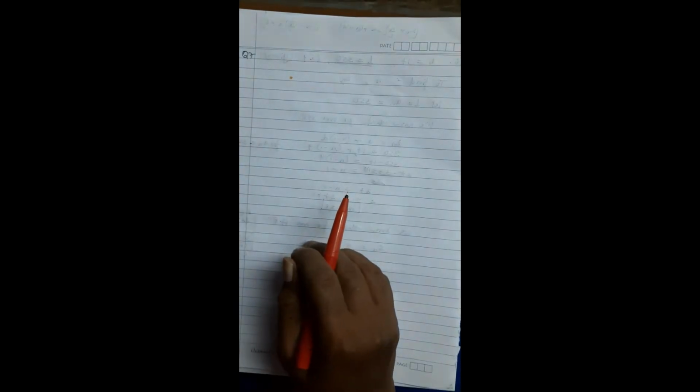Okay, so we go for question number 7. Find the sum of the first 22 terms. Sum of first 22 terms means now we have to find S22 of an arithmetic progression whose D is equal to 7, and the 22nd term is equal to 149. This is given to you, and you have to find this.